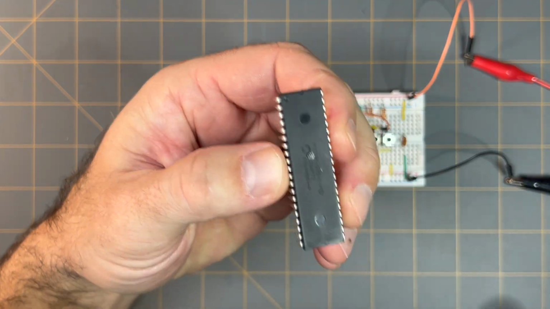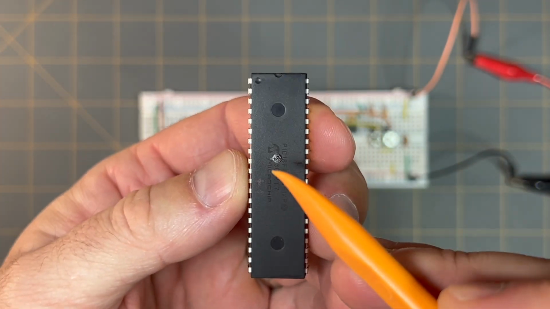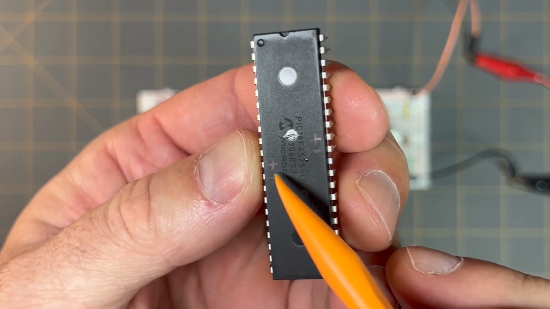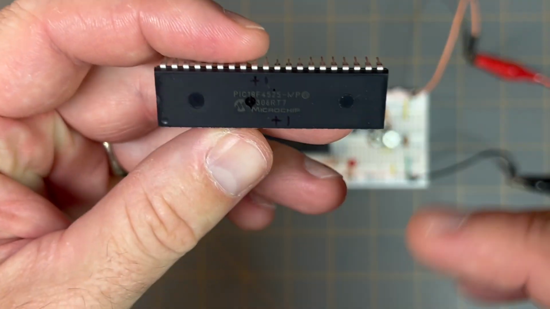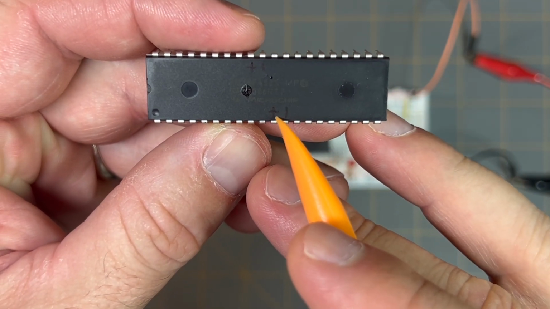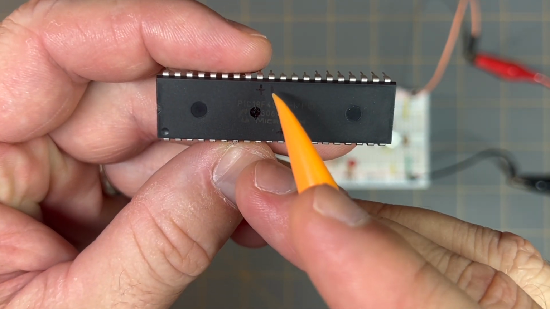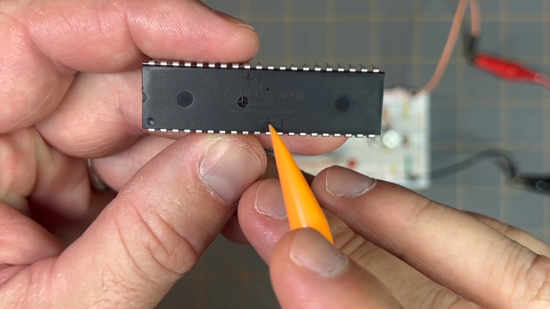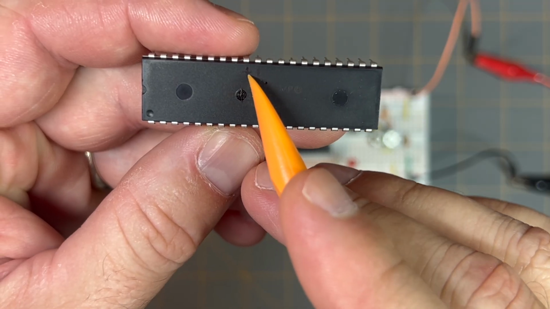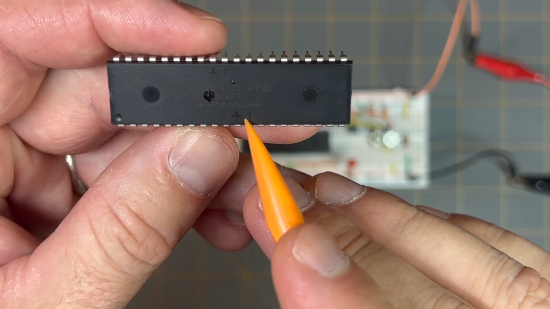Now, I have another PIC microcontroller here, and we can see that I've taken a fine tip permanent marker, if I can get the lighting right, and I've pre-drawn the plus symbol and the minus symbol on both sides of the PIC microcontroller for pins 11 and 12 and 31 and 32. Those are the VSS pins and the VDD pins.